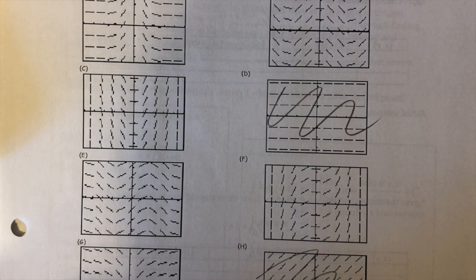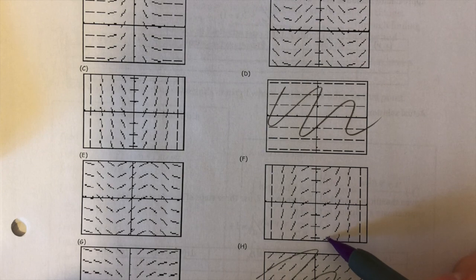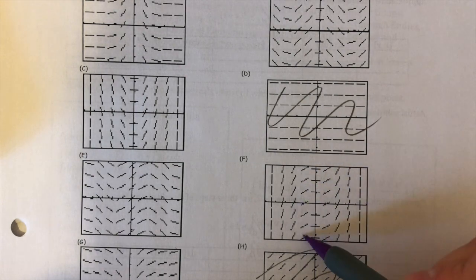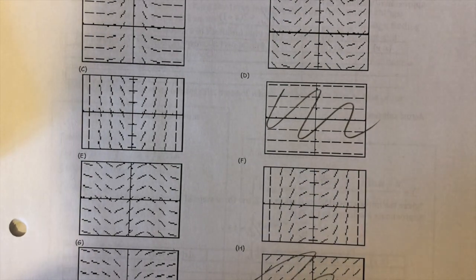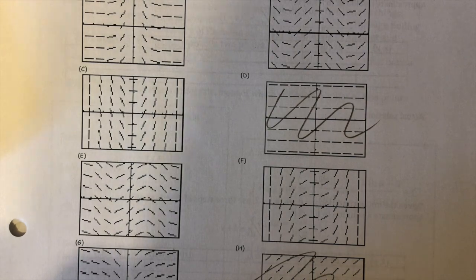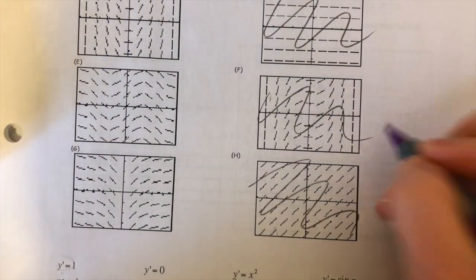If I plug a 1 in, my slope would be 1. 1 times 1 is 1. So this one would work, right? If I plug a negative 1 in, negative 1 times negative 1, this is also 1. So see how f meets the rules for every point there? So we've done that one.